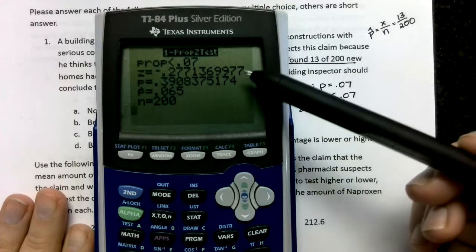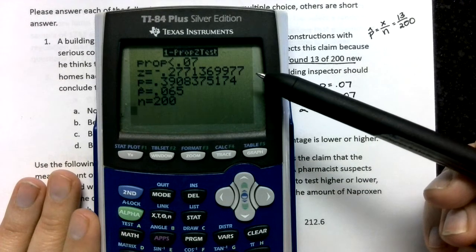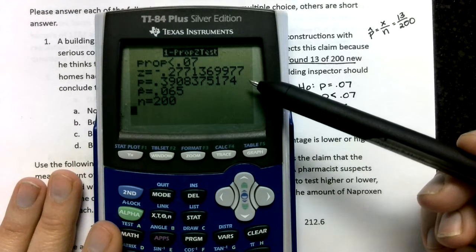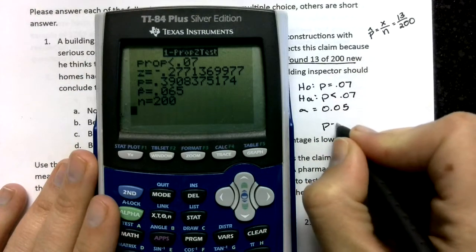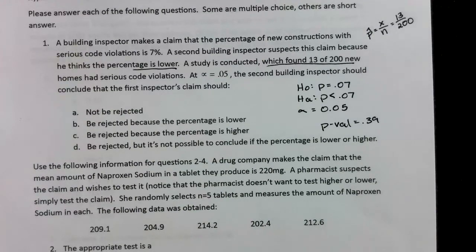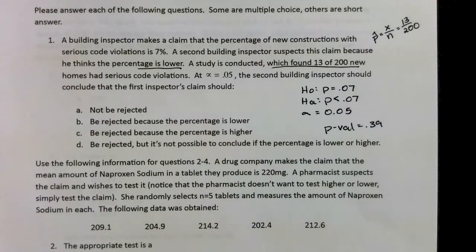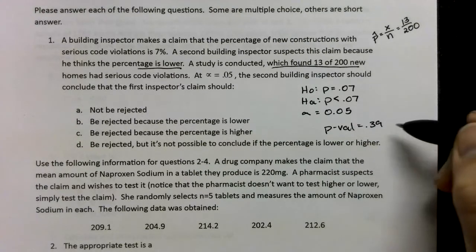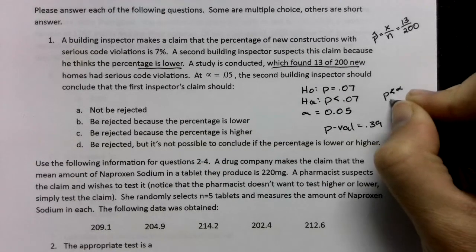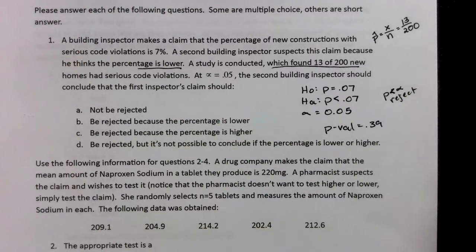We get a test statistic of negative 0.2. So we're only 0.2 standard deviations below the mean, which is not very far. And we get a p-value of 0.39. So that's the piece of information that I'm going to use to make this decision. Because your p-value is very easy. All you have to do is compare it to alpha. And ideally, if your p-value is less than alpha, then you reject. Our p-value is clearly not less than alpha, so we fail to reject. So option A is our answer. We cannot reject.